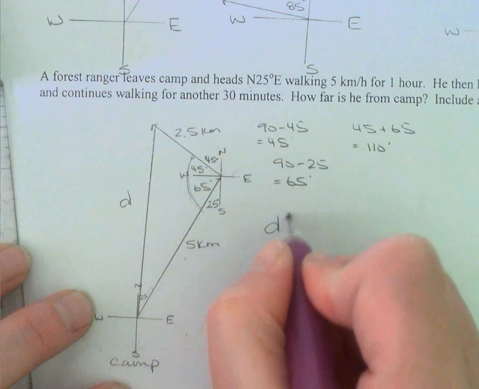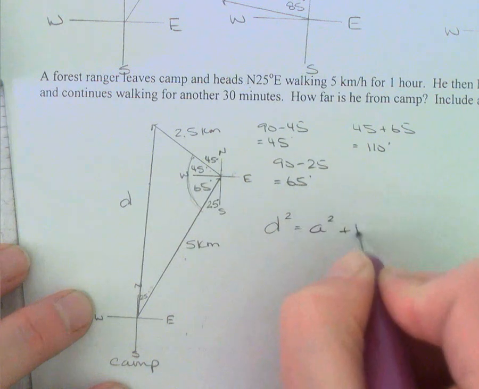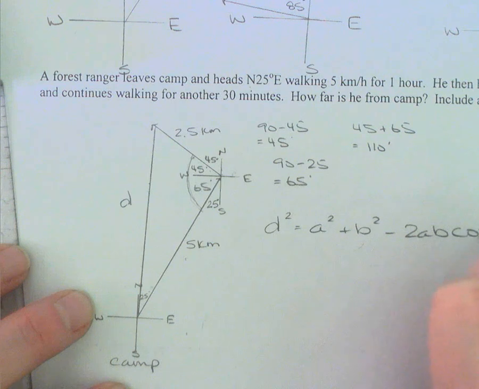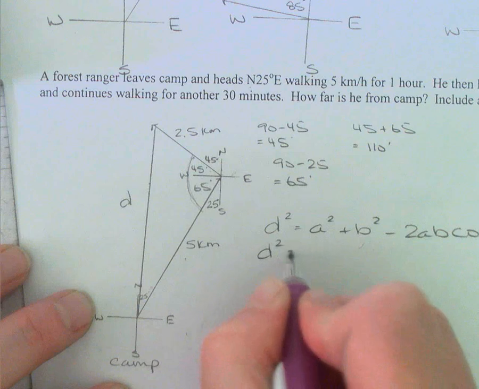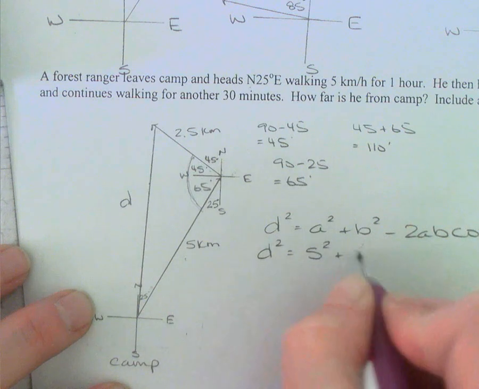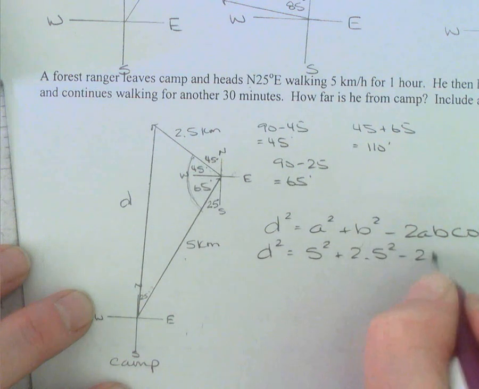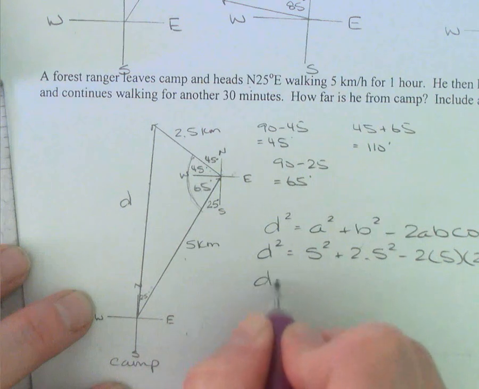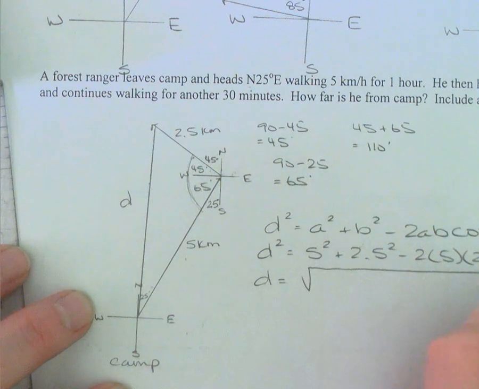So I can say that d squared is equal to a squared plus b squared minus 2ab cos d. So d squared is equal to 5 squared plus 2.5 squared minus 2 times 5 times 2.5 cos of 110. And I can find the square root of all that.